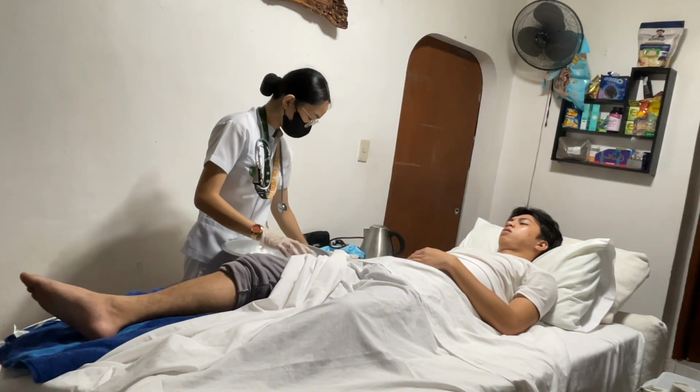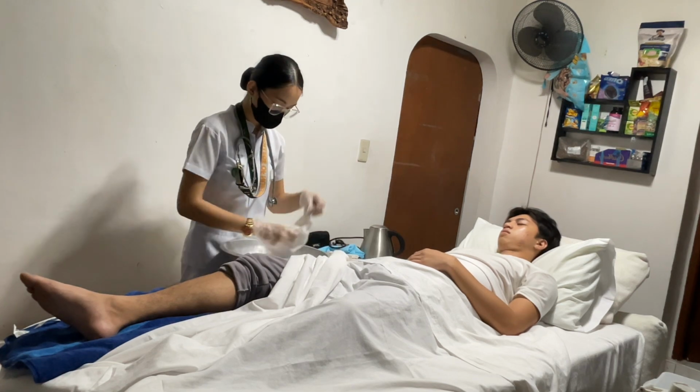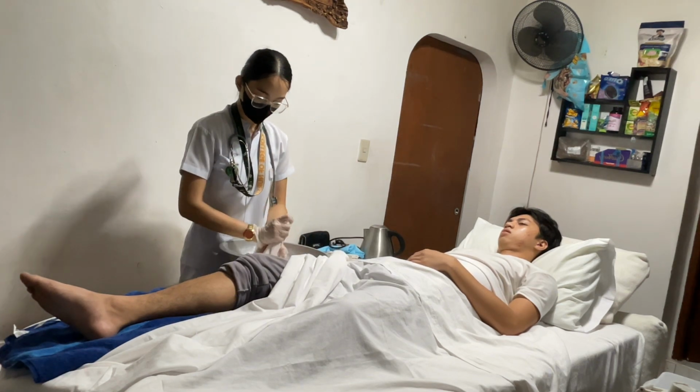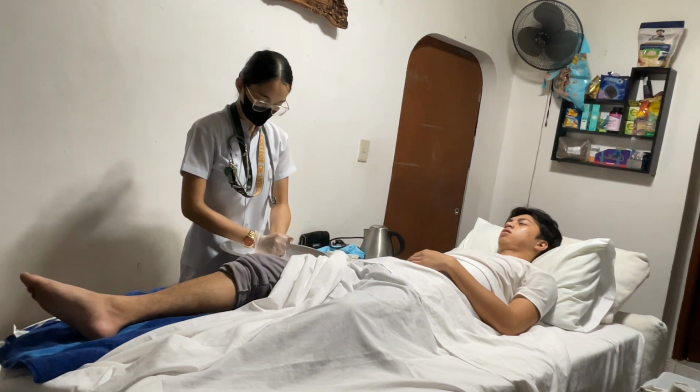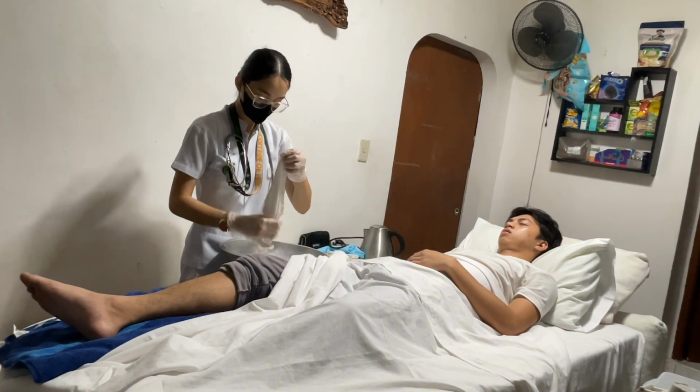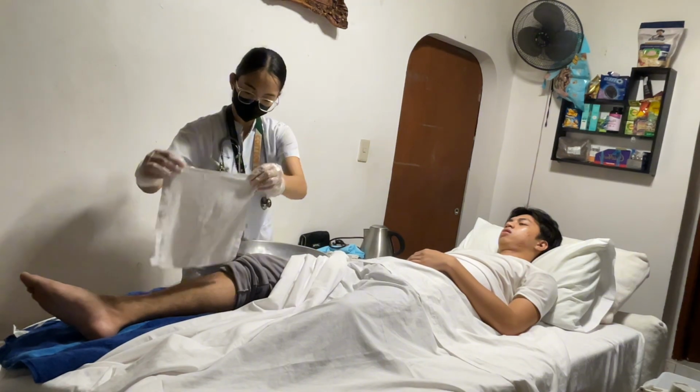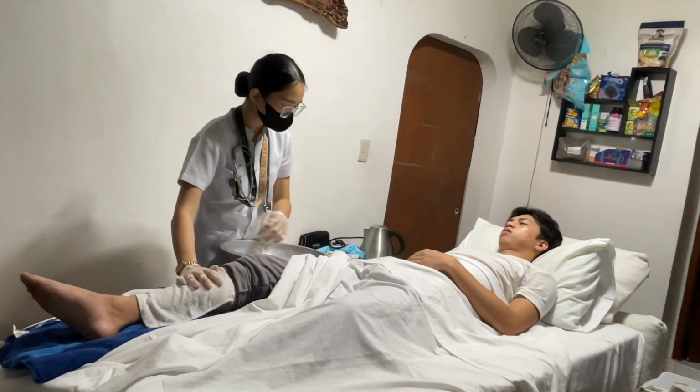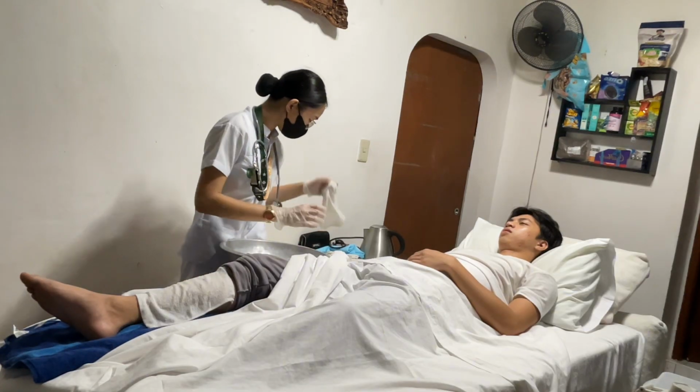Next is to apply the heat compress in the affected area. The indication for this, he has muscle spasm and soreness. The benefit for this, it helps promote circulation and encourage healing. It also decreases pain and discomfort.